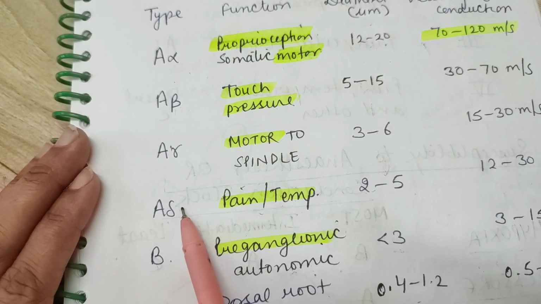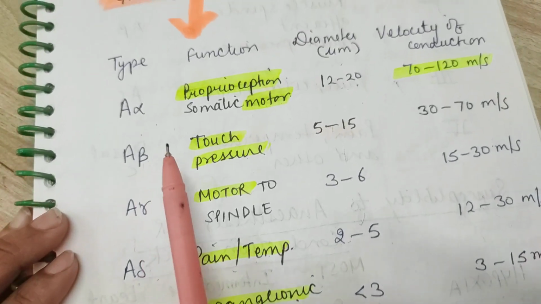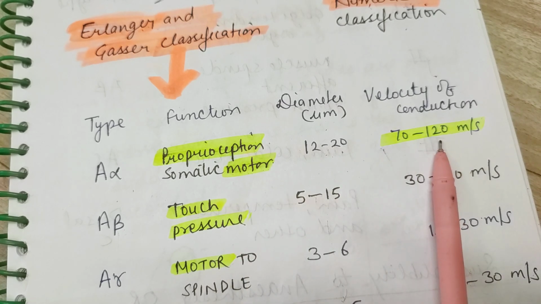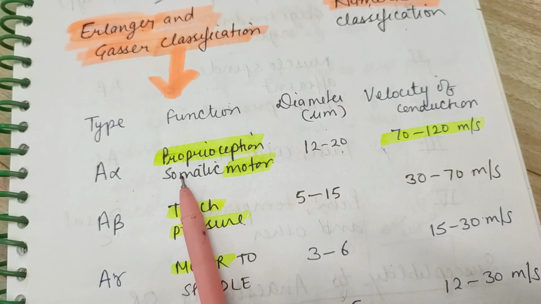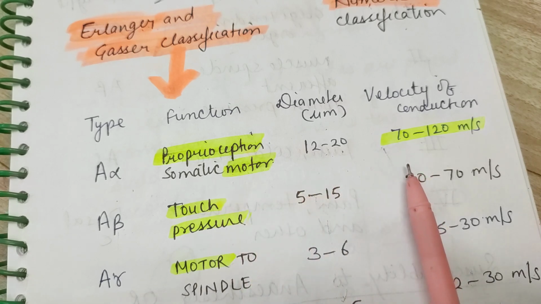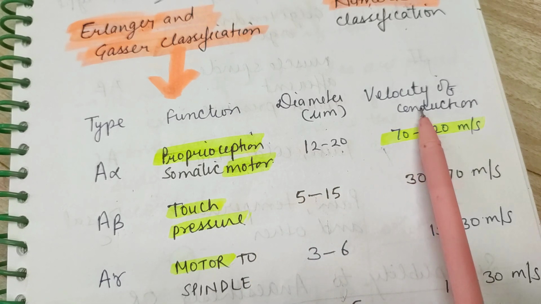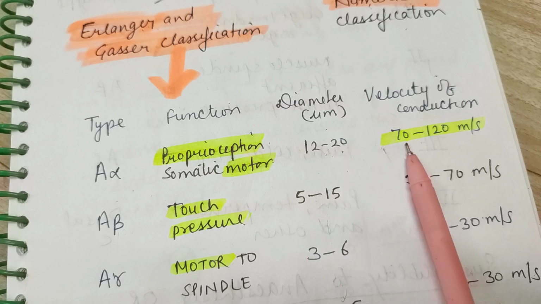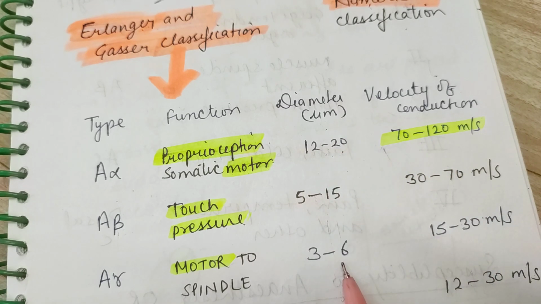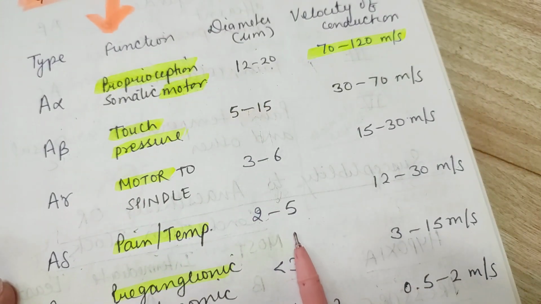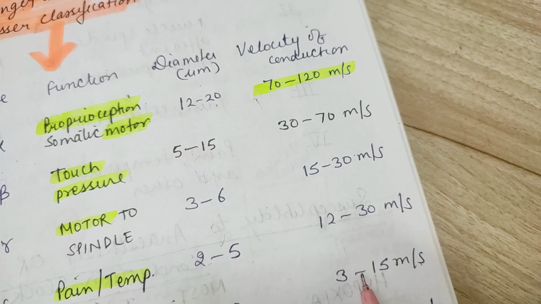When you have the division of A fiber, then B, then C, you have to tell the location of these fibers, their function, and the conduction velocity obviously. Based on this, you get an idea of which are the fast conducting fibers and which are the slow fibers. And since velocity is dependent on the diameter, the larger the diameter, the larger the conduction velocity. So from A to C, when we go towards C, the diameter keeps on reducing and hence the conduction velocity.